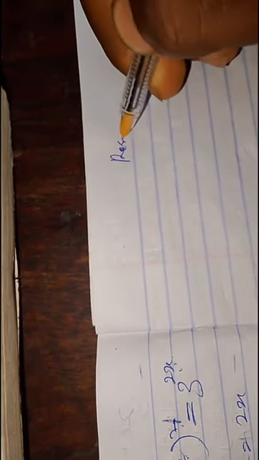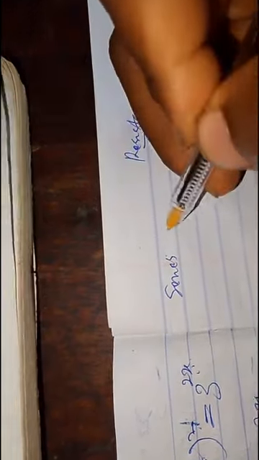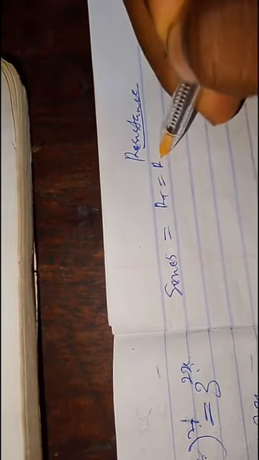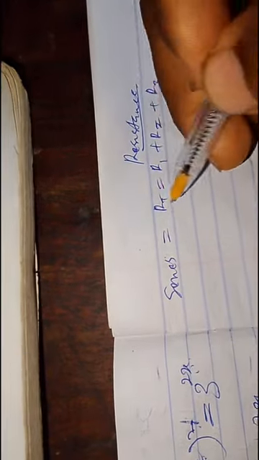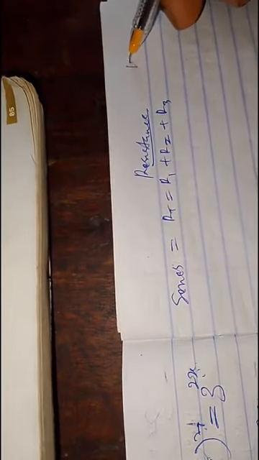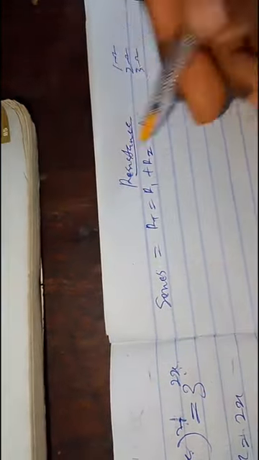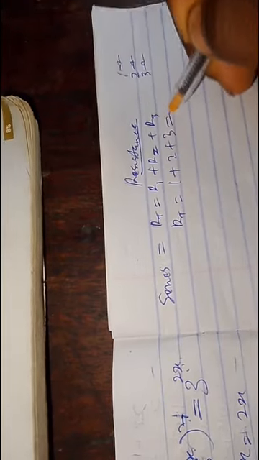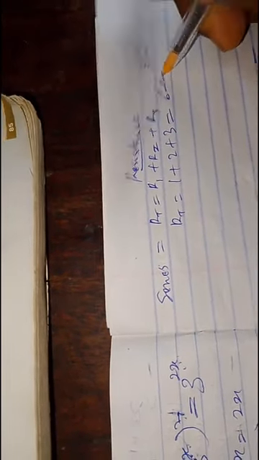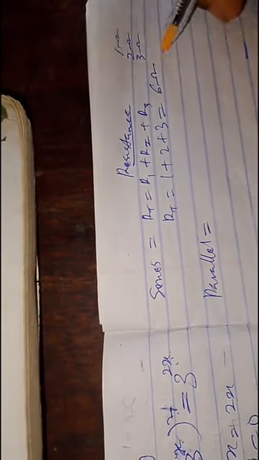If you are talking about resistance, when resistors are arranged in series, it is R_T equal to R1 plus R2 plus R3. So if maybe you have resistances of 1 ohm, 2 ohms, 3 ohms, and you are told to find the equivalent resistance, you just add them together: 1 plus 2 plus 3, which is going to give you 6 ohms.